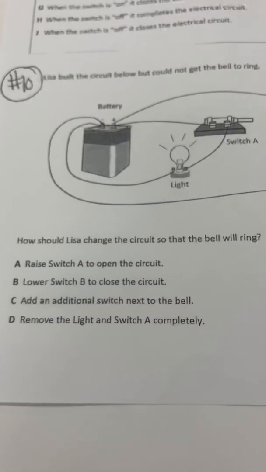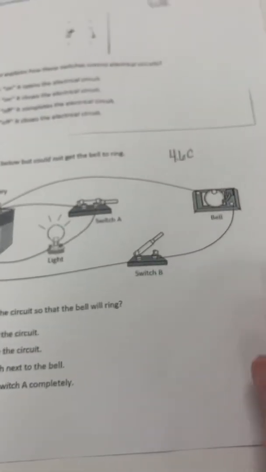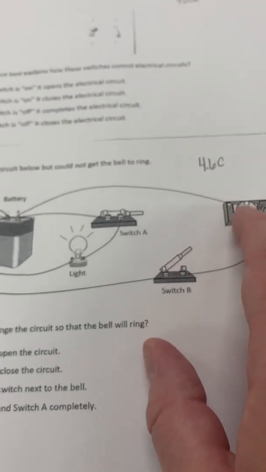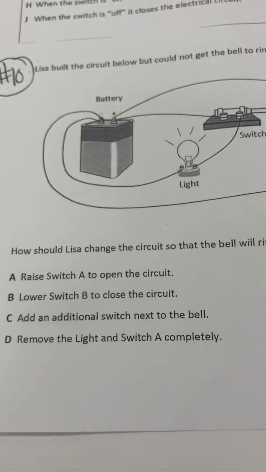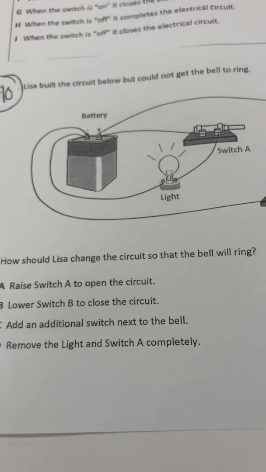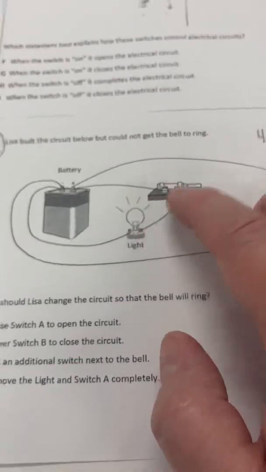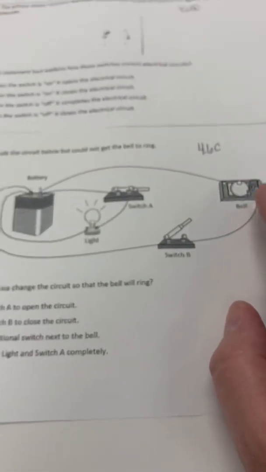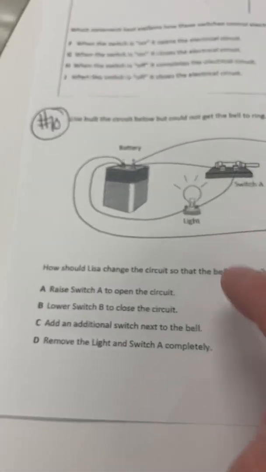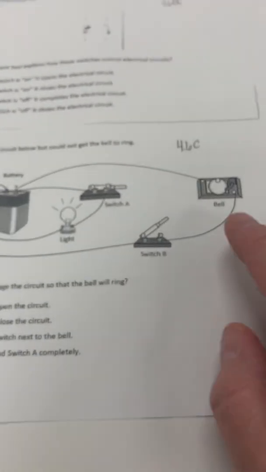Should she C, add an additional switch next to the bell? So should she add a switch over here next to the bell? Or should she D, remove the light and switch A completely? Should she remove those two completely? Okay, how would she get the bell to ring? Which one of those is the best option to get that bell to ring?